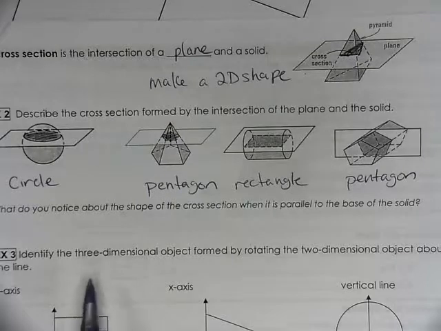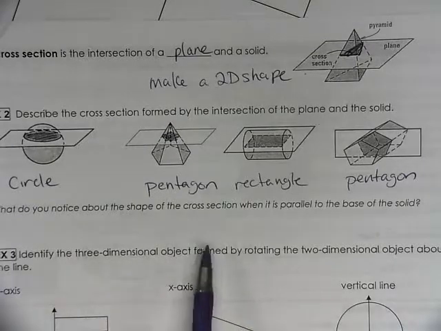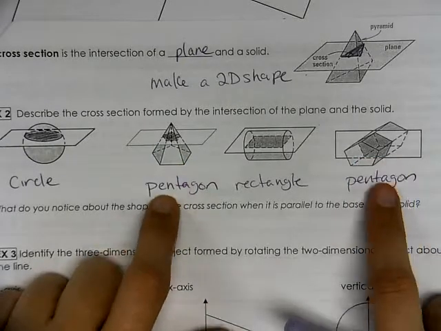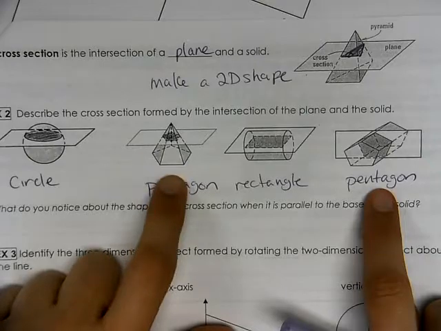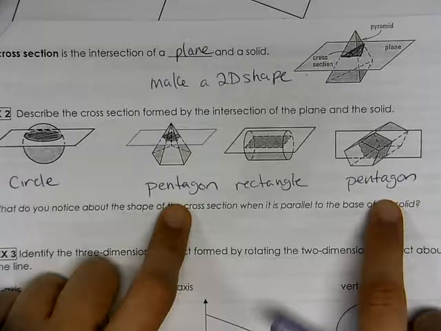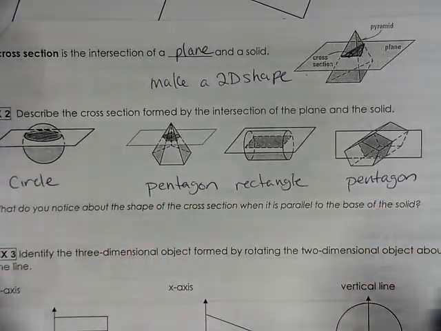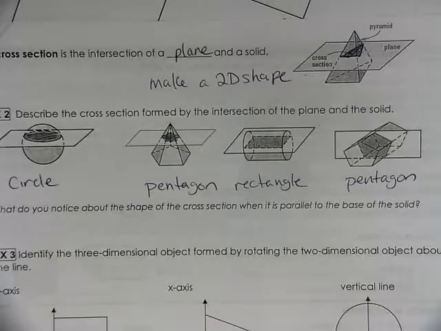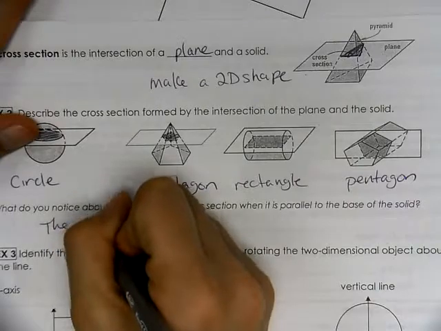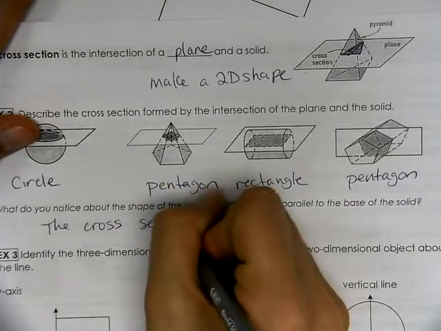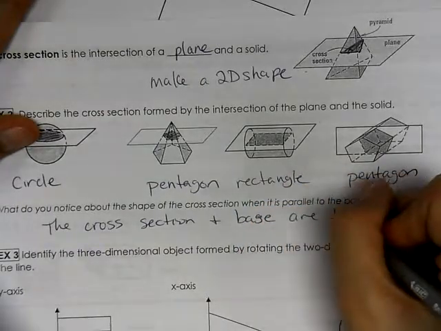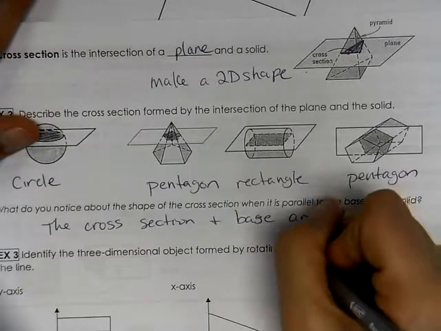So what do you notice about the shape of the cross section when it's parallel to the base? In both of these instances, my cross section was parallel to the base. This was a pentagonal pyramid. This was a pentagonal prism. The cross sections are both pentagons. So if you cut a 3D shape parallel to the base, the cross section and the base are the same figure. Well, 2D shape.